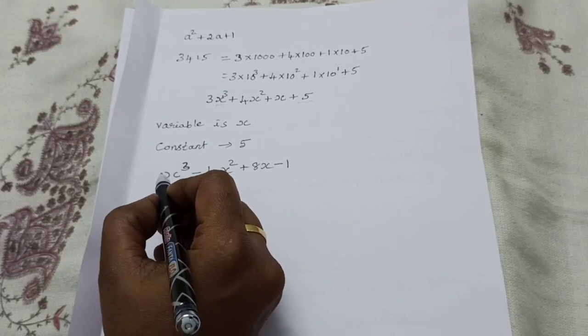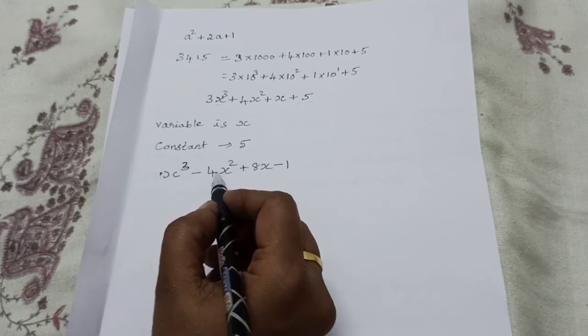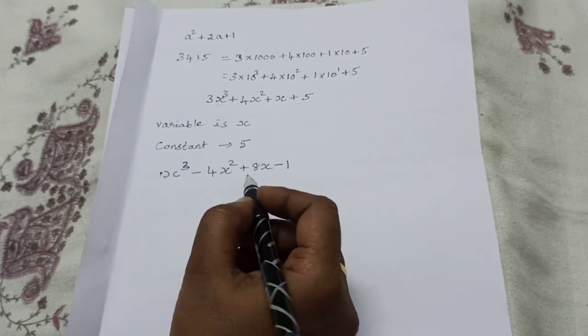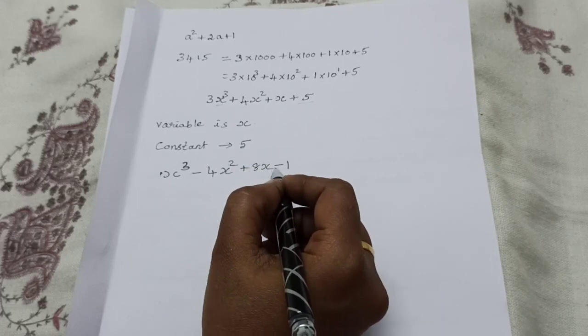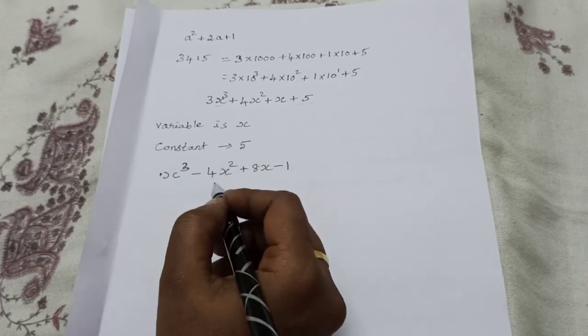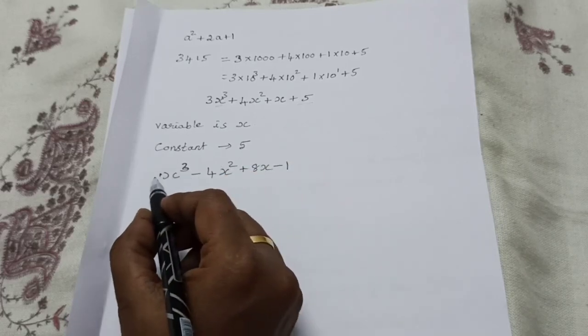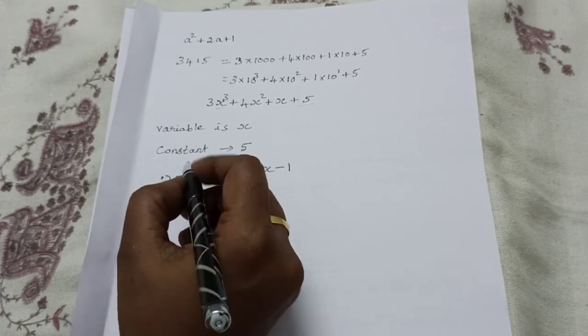Here what's the coefficient? 1, isn't it? 1 into x cube minus 4 into x square plus 8 into x minus 1. Here which number is multiplied by the variable?